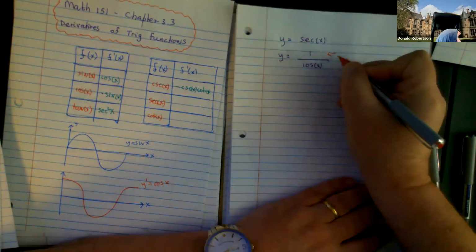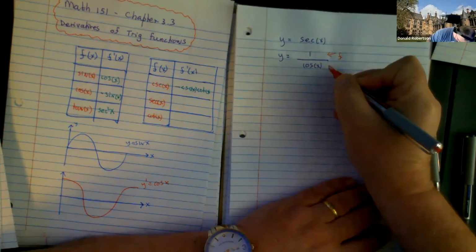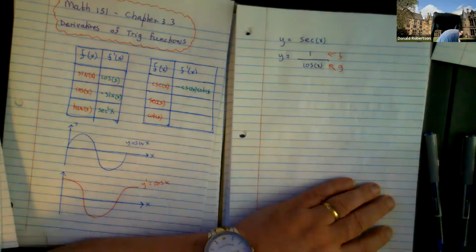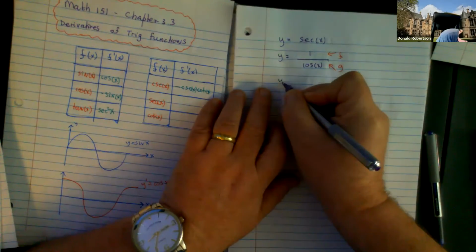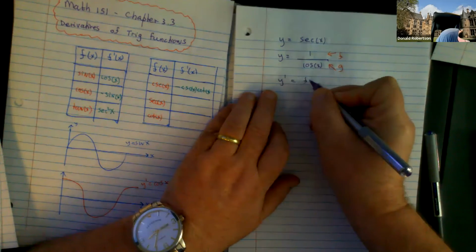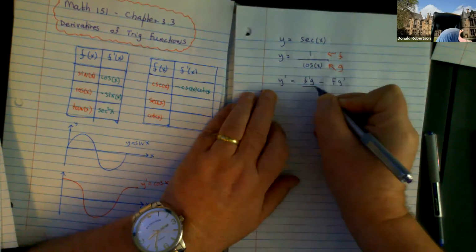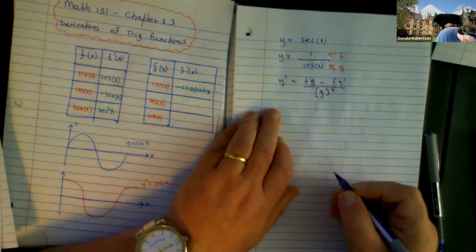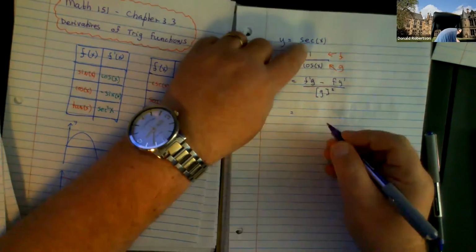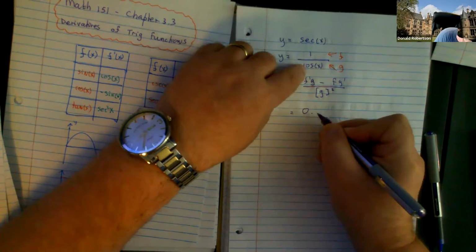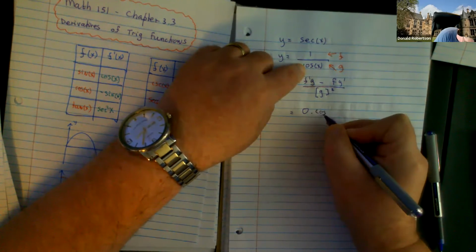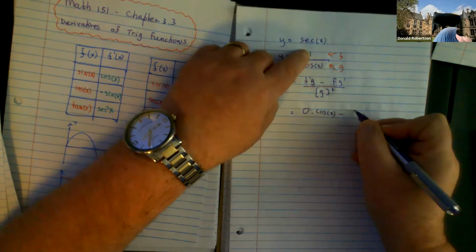Top will be f, the bottom will be g. So it's going to be f dash g, take away f of g dashed, over g squared. Okay, if you differentiate 1, you get 0. Leave that guy alone. Take away, leave the top one alone.